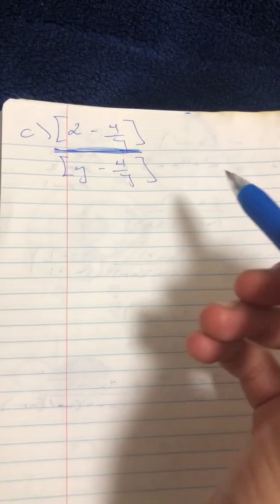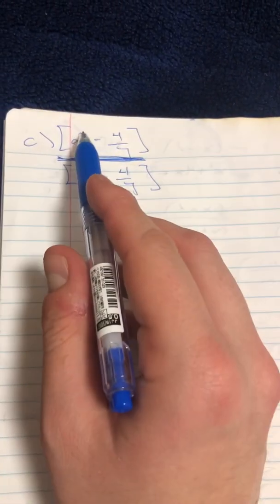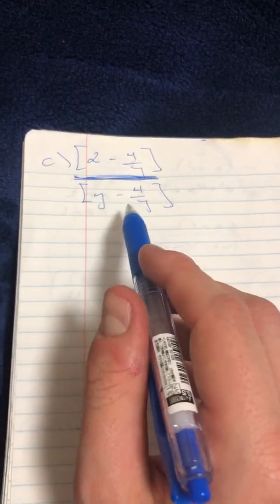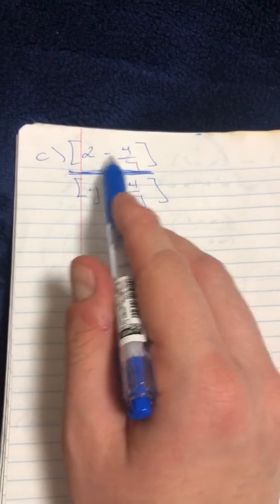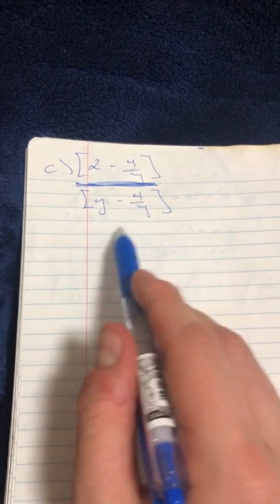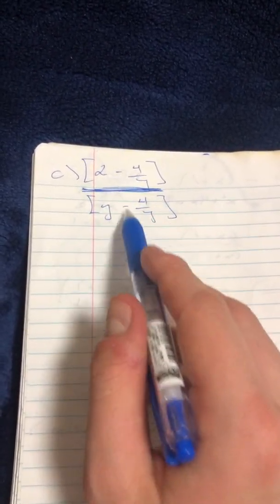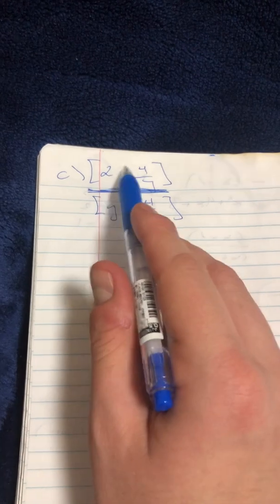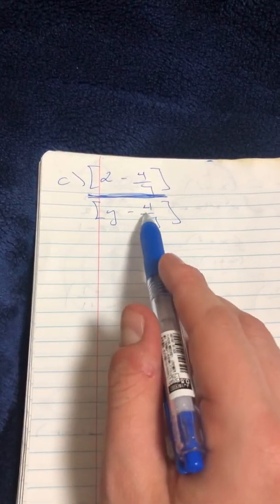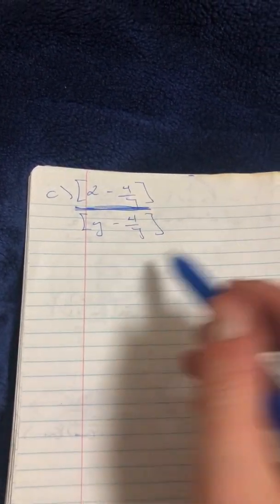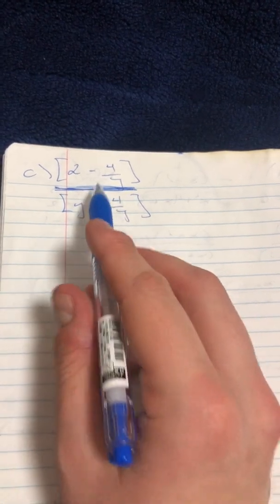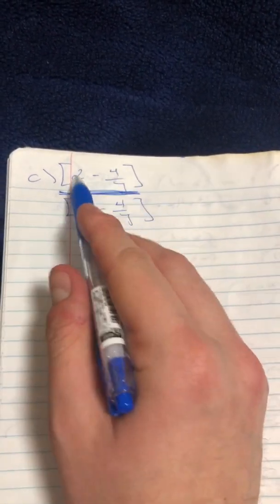Okay, so let's take a look at the final example. I've decided to put brackets here and brackets down here just as a visual reminder that something very important is happening between these two terms. So I can't do anything down here. I can't simplify this with this until I simplify what's going on up here. And similarly, I have to simplify what's going on over here before I can compare it to what's going on up here. So first things first, let's find a common denominator up here.